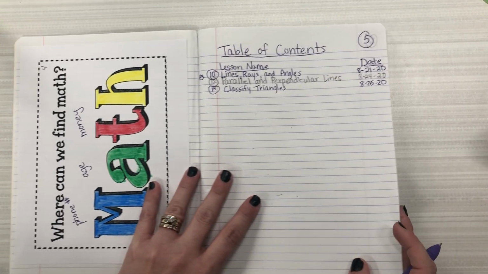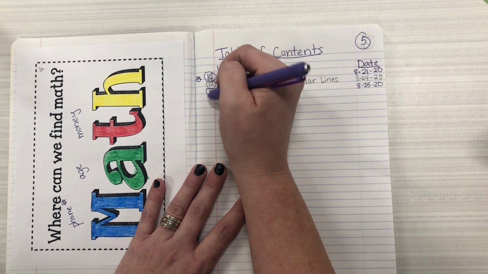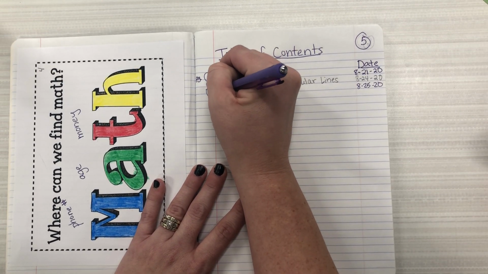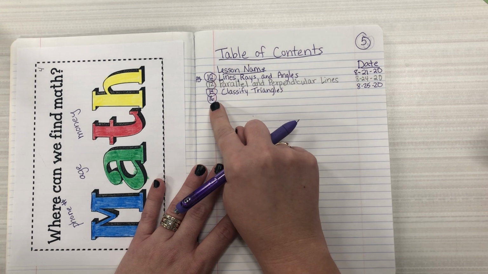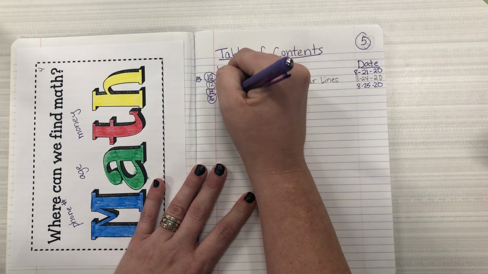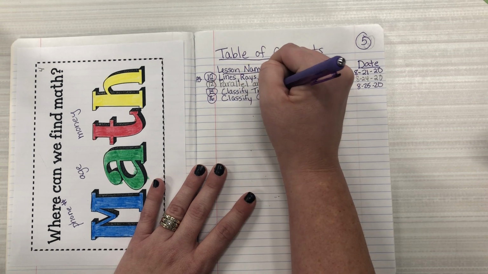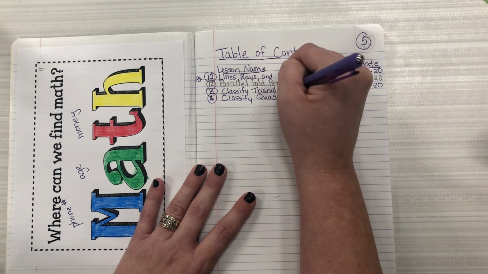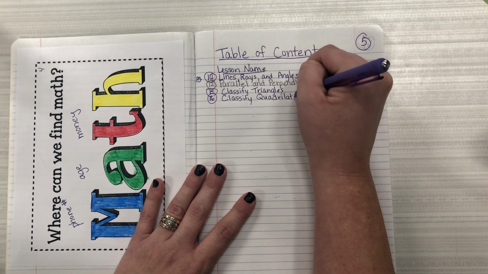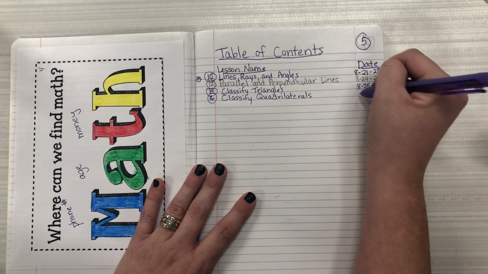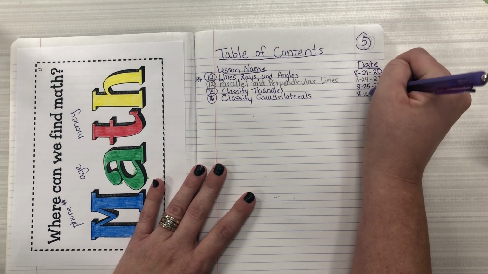So go ahead and turn back to the table of contents. On the left margin, you're going to put a number 16 to indicate the page this lesson is on. We're going to write today's title of the lesson is Classify Quadrilaterals. And then today's date is 8-26-20.